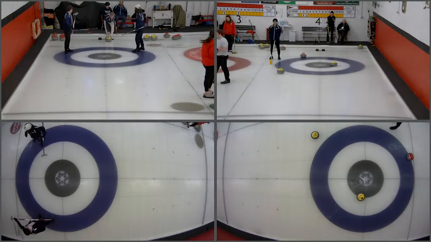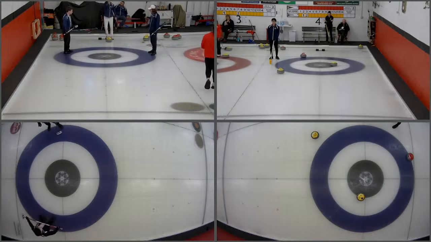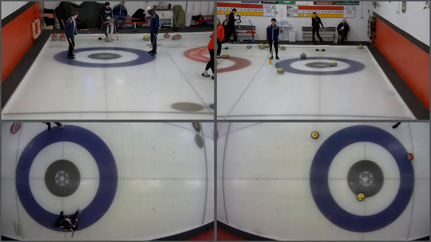Yale going back to the well, trying to throw another one in this house. Sit right in the middle of the 12-foot.